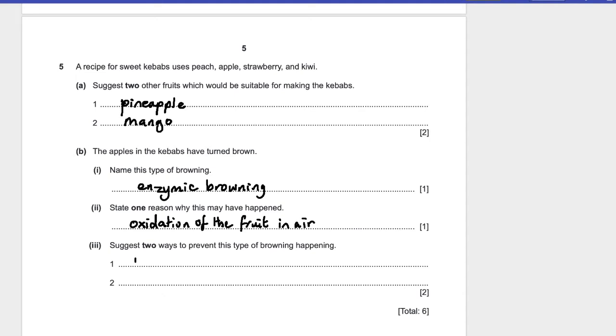Suggest 2 ways to prevent this type of browning happening. You can use an acid like lemon juice or lime juice or vinegar to coat the apples before using. You can also keep the apples soaked in or submerged in water until they are ready to be used.